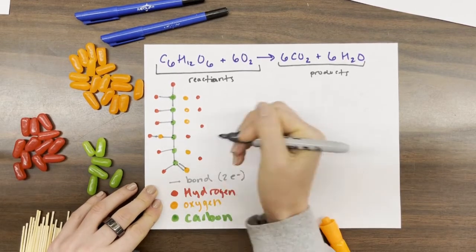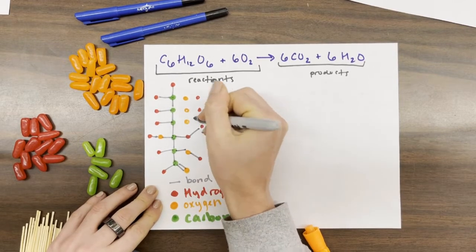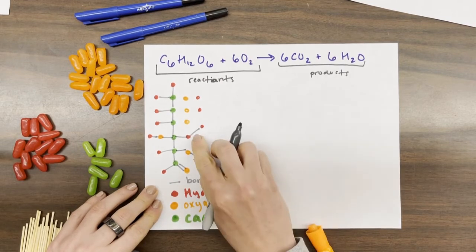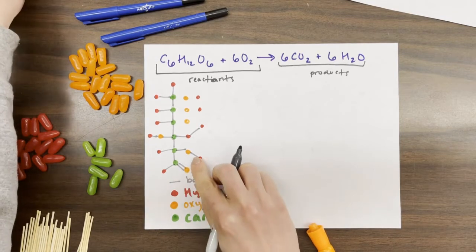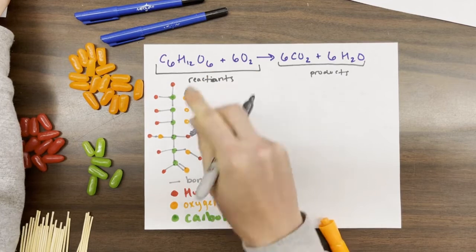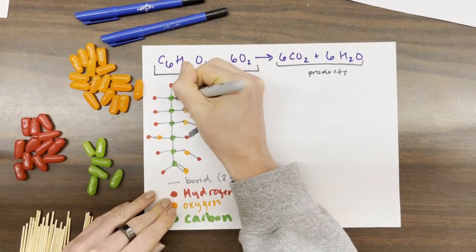This is actually a double bond. Oh, that one should not be connected right there. Ignore that one, get rid of that one.